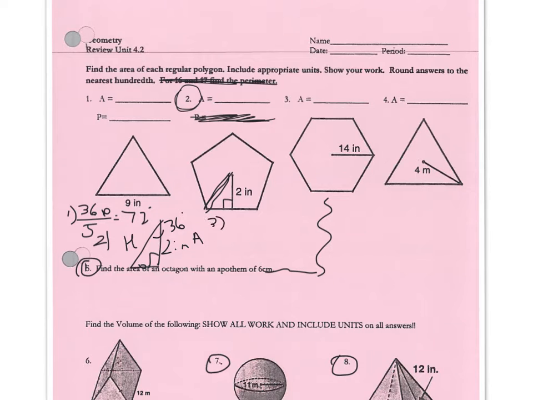So step 3, we're going to use SOHCAHTOA to solve for the opposite side. Well, I know the adjacent, and I'm solving for the opposite. So which trig function uses O and A? It's going to be tangent. So tangent of the angle, which is 36, is equal to the opposite side over the adjacent side, which is 2. Plug tangent of 36 in your calculator.